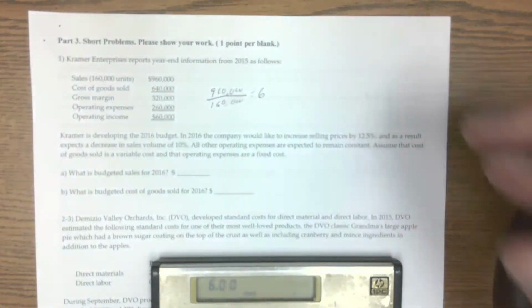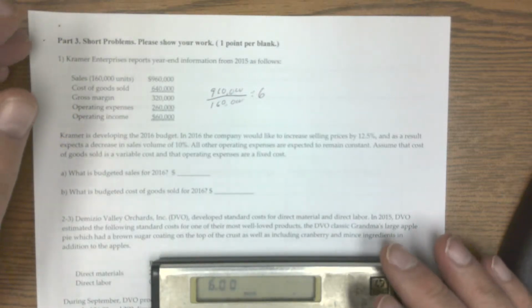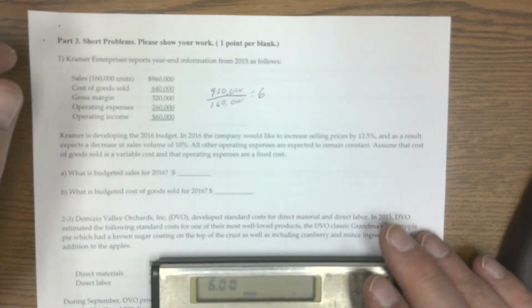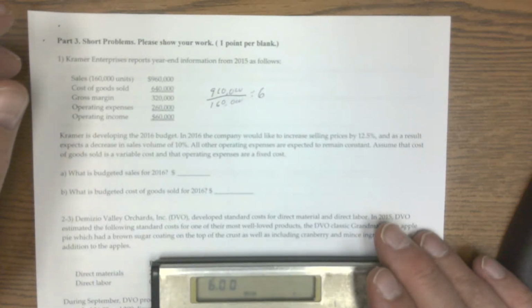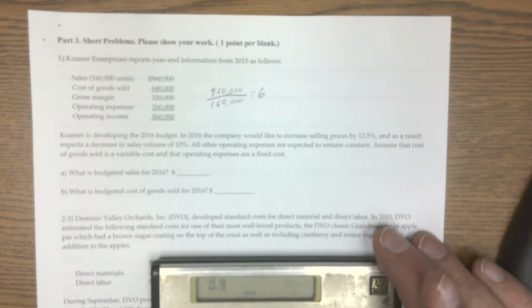That's going to be $6 per unit. That was our sales price, right? Now, we are expecting a decrease in sales volume of 10%. So instead of 160, we are going to sell 90% of that.